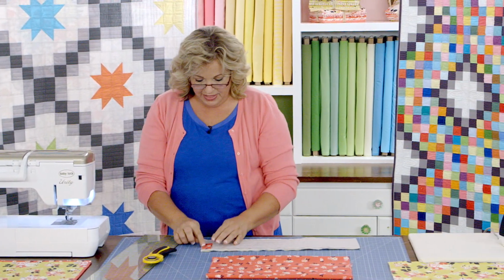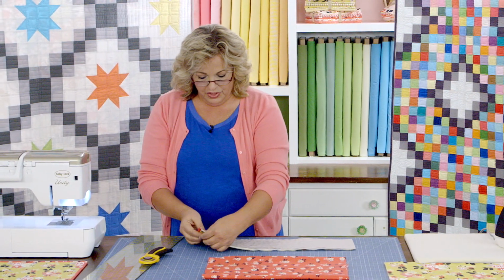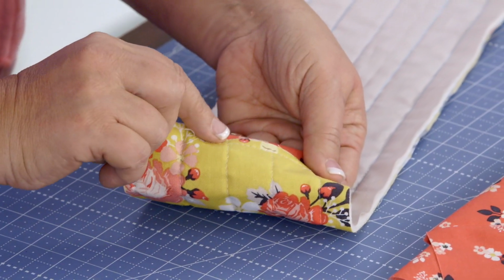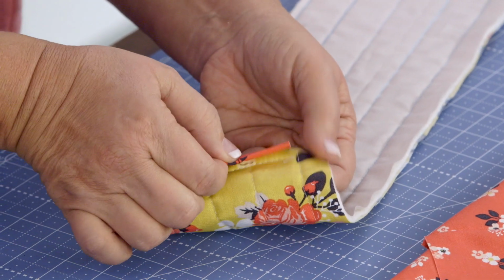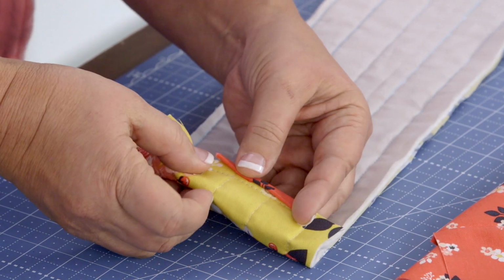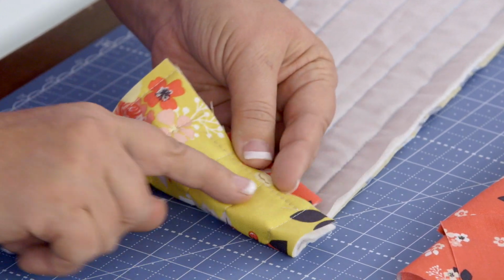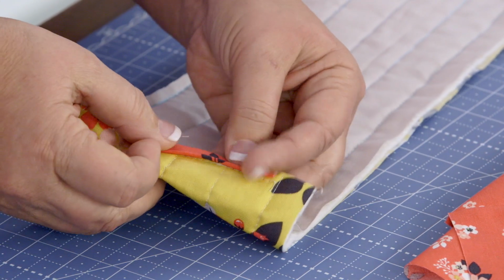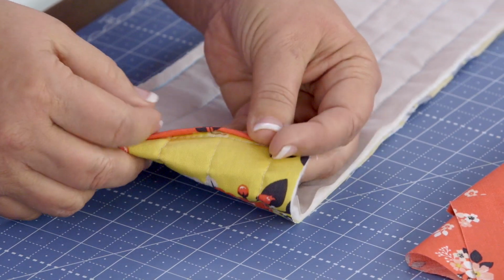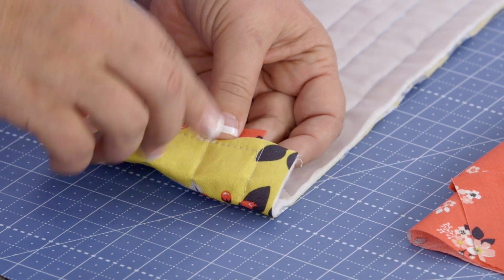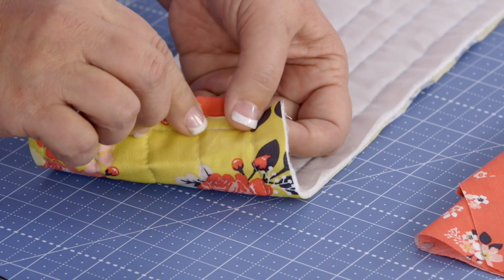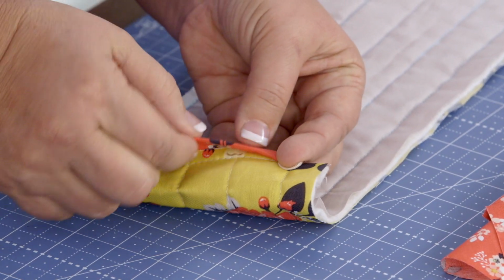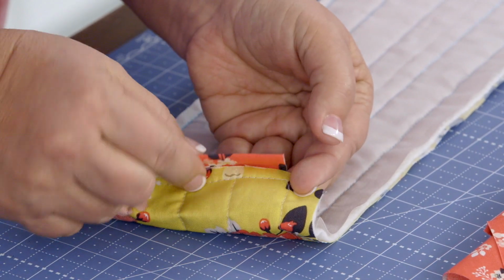So after it's tacked on the quilt, then I'm going to just fold it around to the back, and I can see my stitching right here that I have sewn. If I'm going to hand sew my binding down, then I want my binding to just barely cover up that stitching. If I'm going to machine sew the binding down, like I'm going to show you a little bit later, then I want my binding to go 1/8 of an inch at least past that stitch line, and this does.